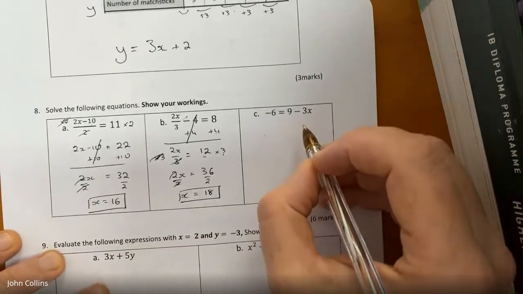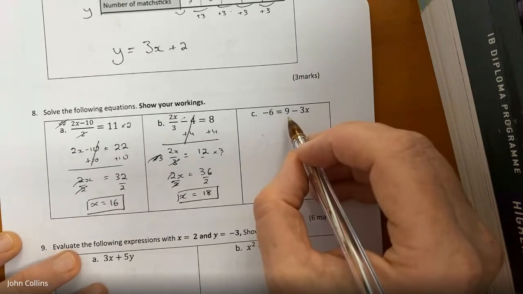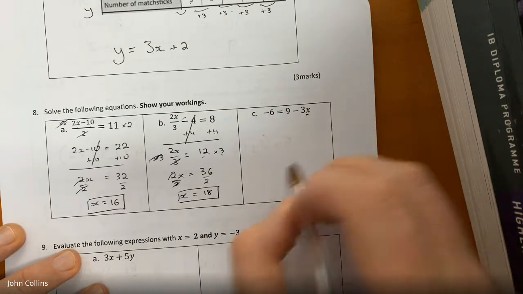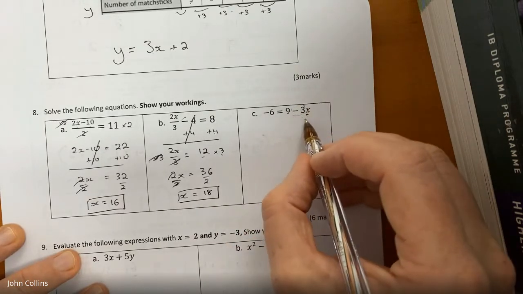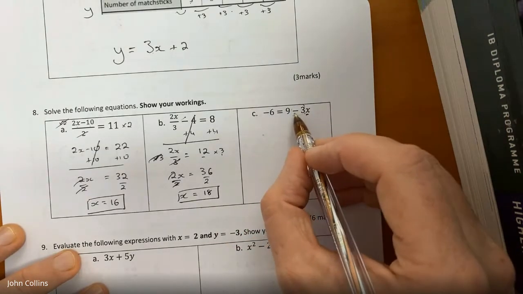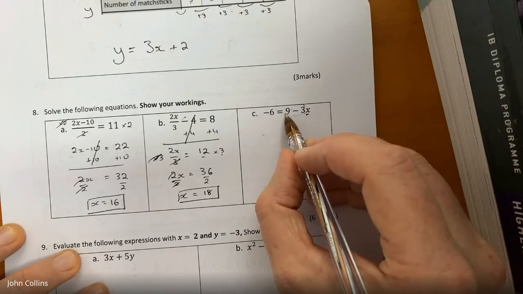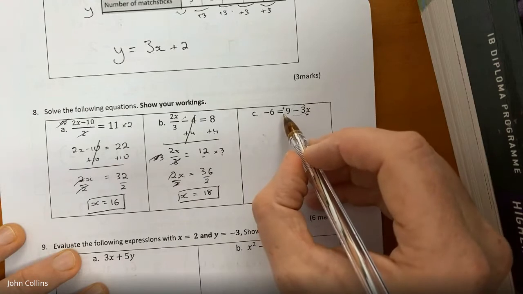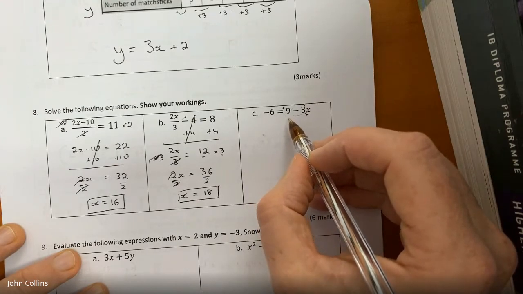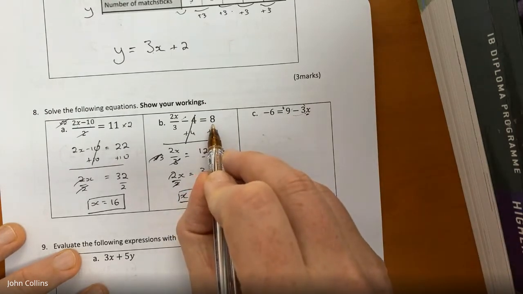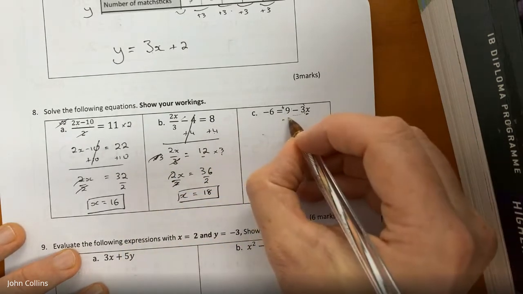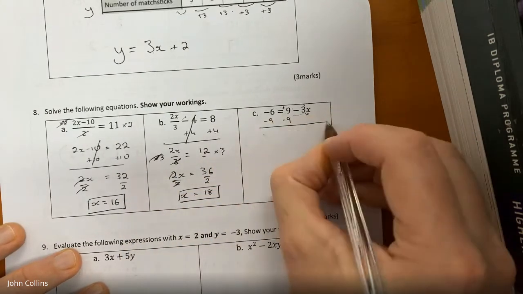This one's a little bit, it causes a few problems. But remember, I want x on its own. So I need to get rid of this multiplying by negative 3. It's negative 3 times x. And this positive 9 here. Now there's no sign in front of it, but it is positive. Remember, if a number doesn't have a sign, it's positive. The same way this 8 you presumed was positive. This 9 is also positive. So to get rid of that 9, I must subtract 9 from both sides.